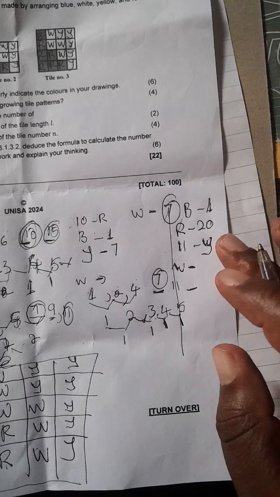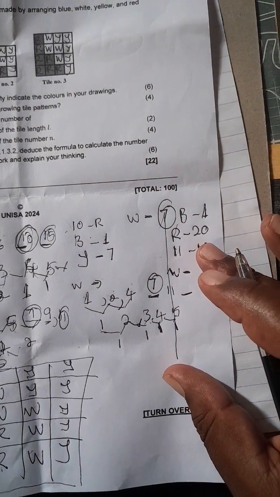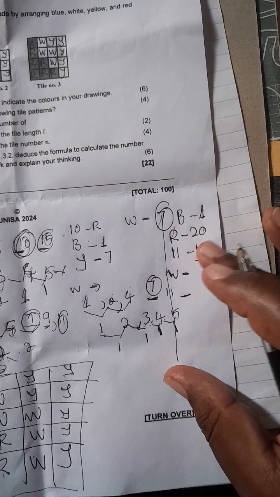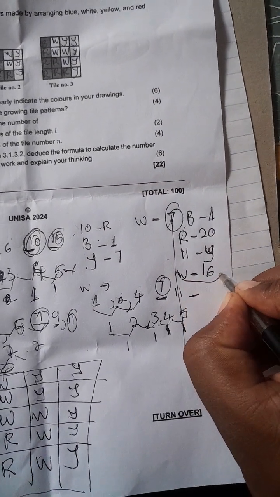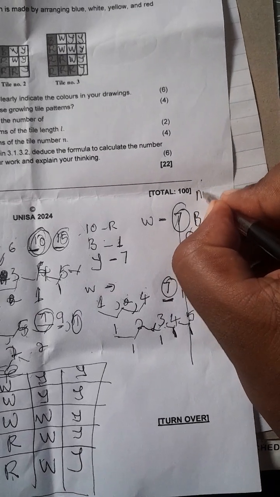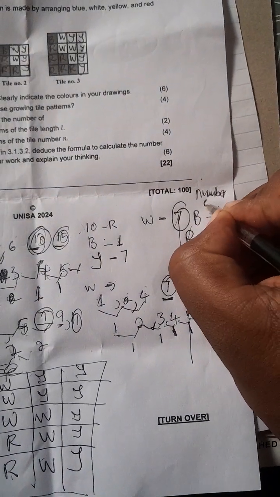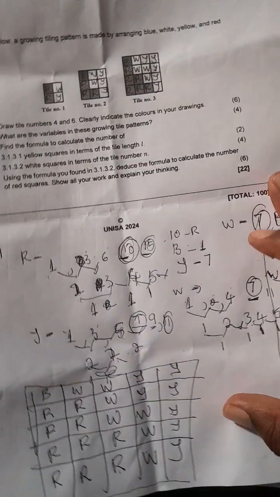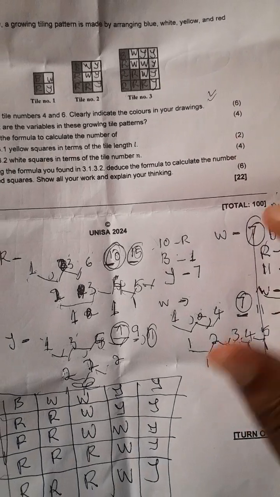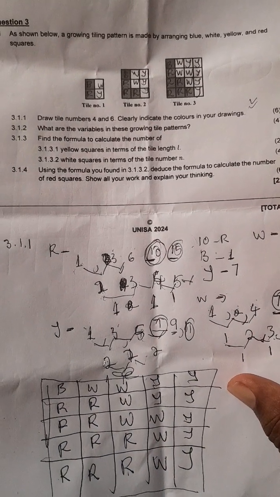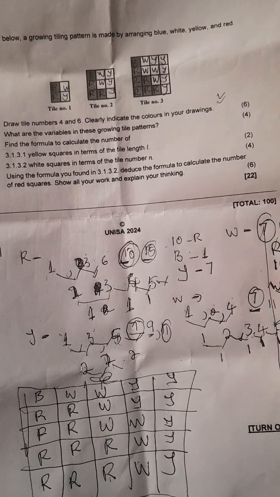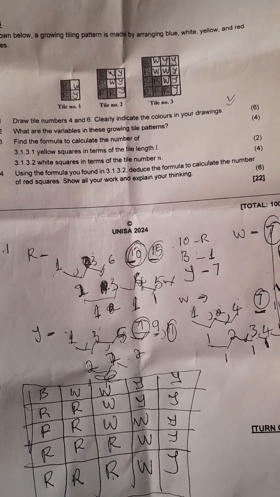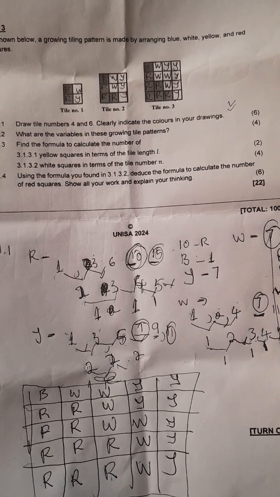To get the next one here, how many are we going to have? We are going to say 5 plus 11, so that will be 16. So meaning we are going to have 16 tiles for pattern number 6. I hope you are getting it, guys. So that's how it should be, with 3.1. That's how we can get that 6 marks, right? So what are the variables in these growing tiles? The variables in these growing tiles will be the number of tiles and the number of colors of tiles.